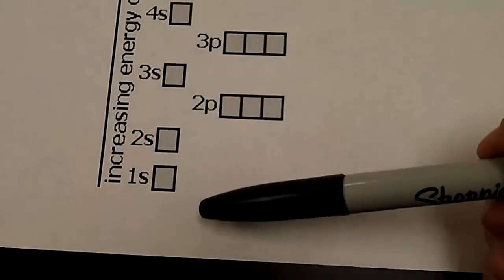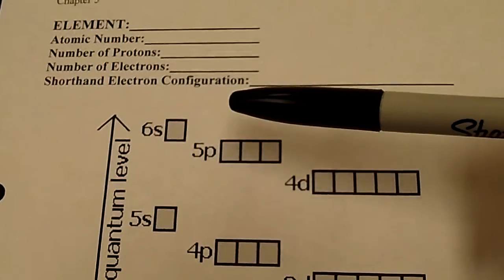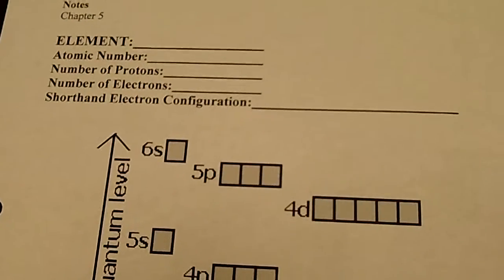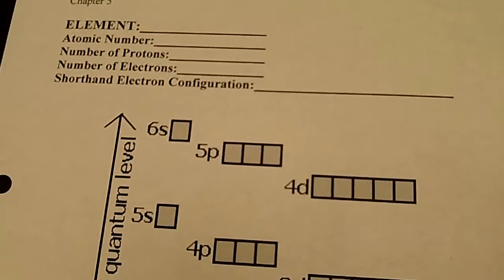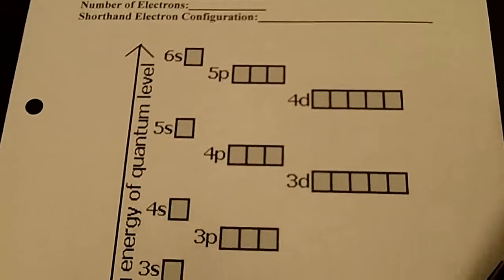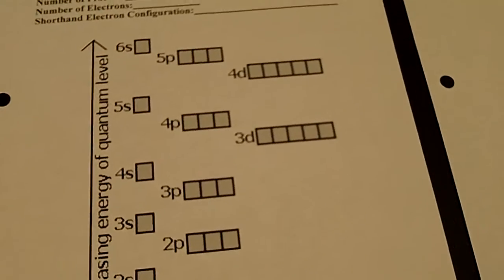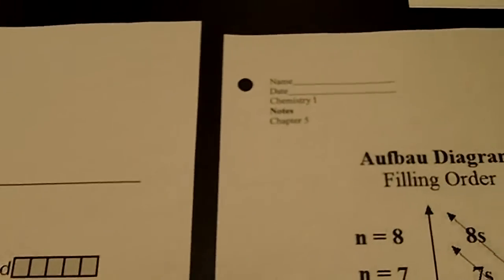The sheets that I gave you in class start with 1s and end at 6s, but we know that it actually goes to 8s. Just for these examples, we're not going to go all the way up to 8s. So let's go ahead and start filling them.